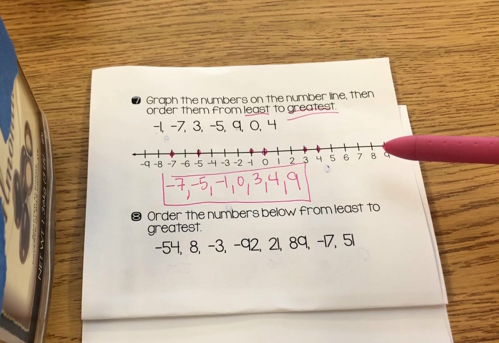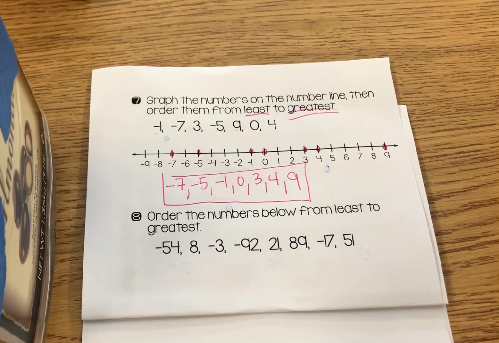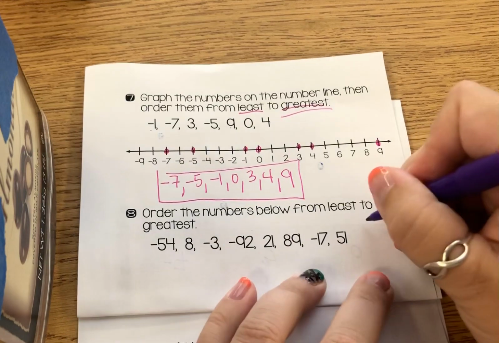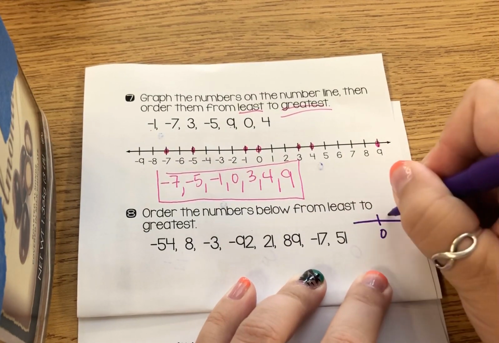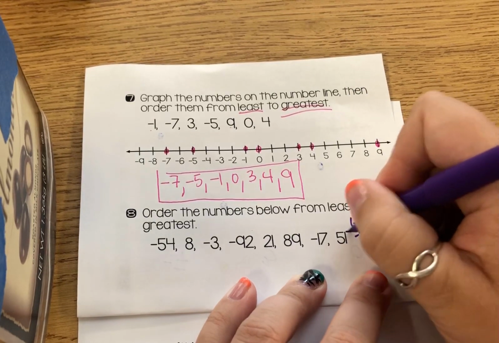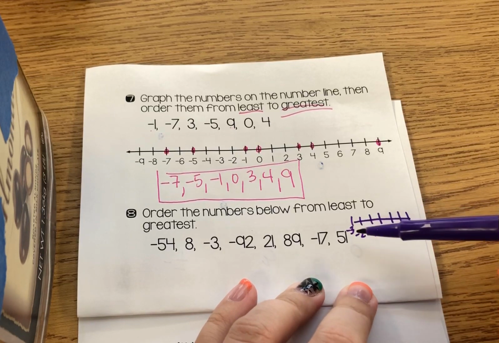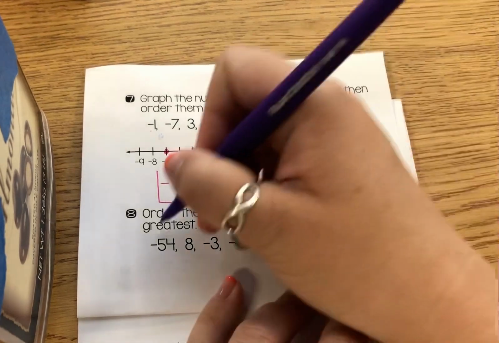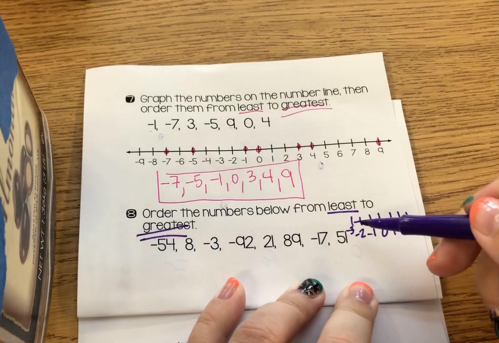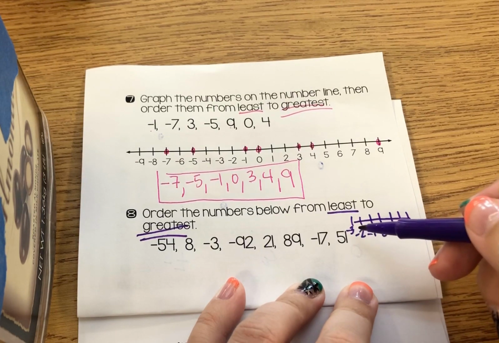However, that's not very practical if you're given numbers like -54. I don't know about you, but I don't want to have to graph that. It seems like a pain. So I would just quickly draw a little brief number line, like 0, 1, 2, 3, -1, -2, -3. So I can kind of use it as a reference and be like, okay, the bigger the negative number, the smaller it actually is. So if it wants it from least to greatest, I want the largest in value, or the biggest negative number. That's actually the smallest in value.